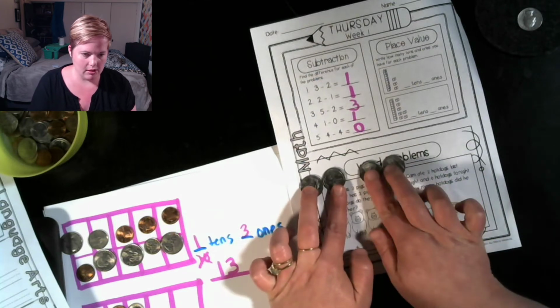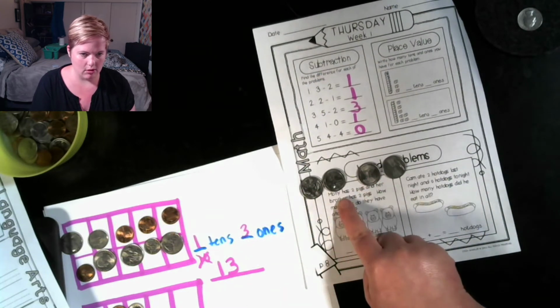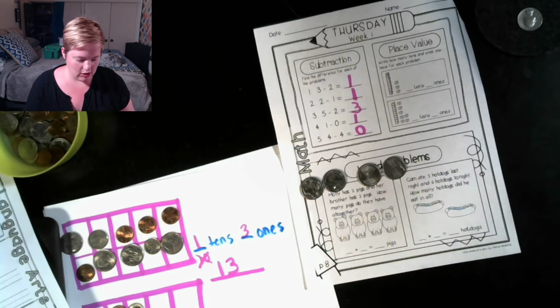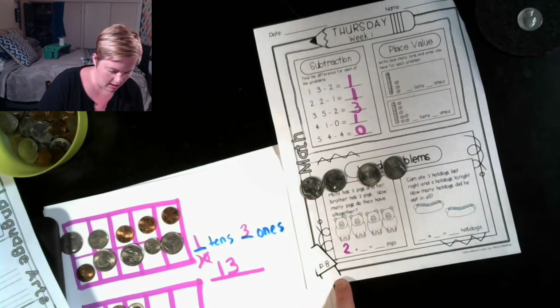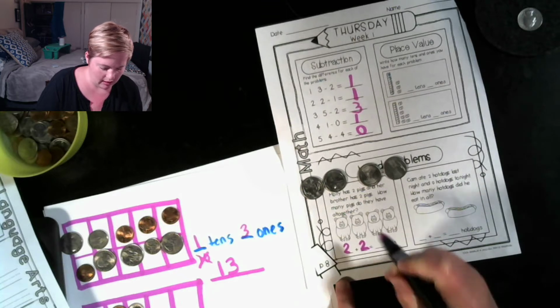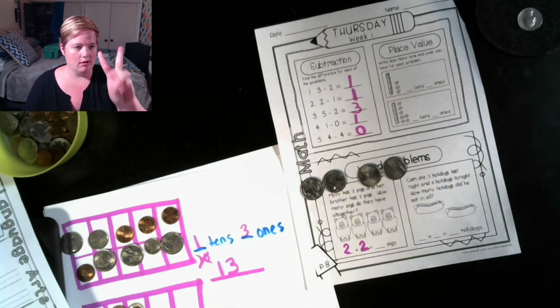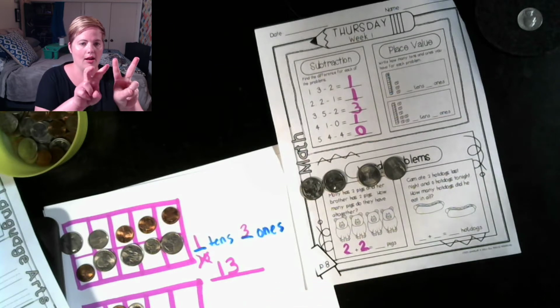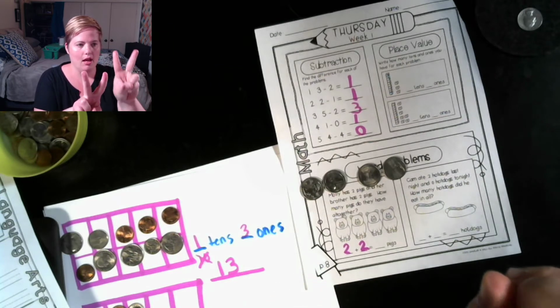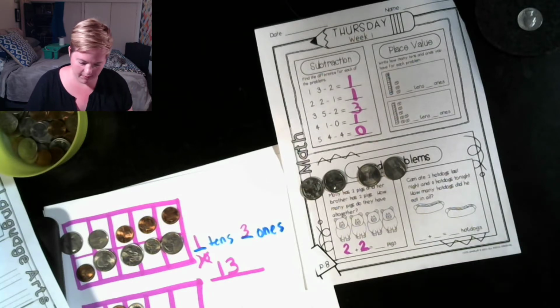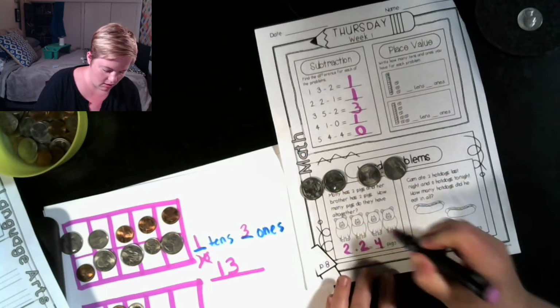What's 2 plus 2? 1, 2, 3, 4. So if Molly has 2 pigs and her brother has 2 pigs, you have 2 plus 2. You can also put it on your fingers. 2 plus 2 is 1, 2, 3, 4. They have 4 pigs altogether.